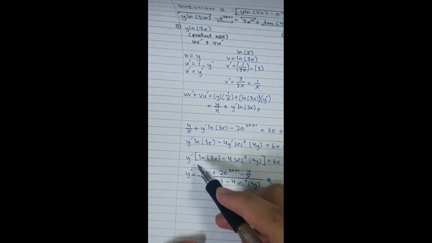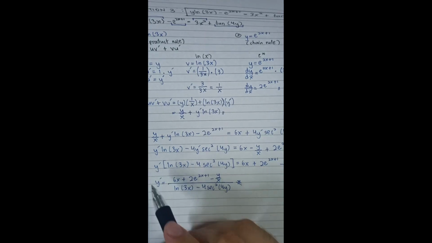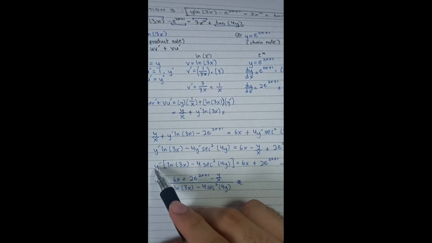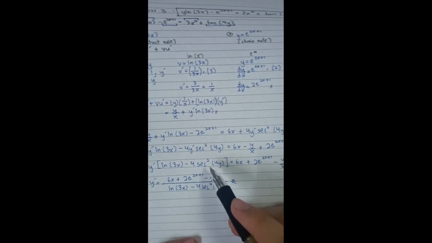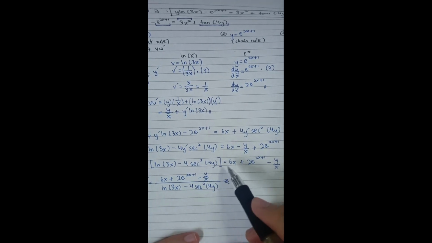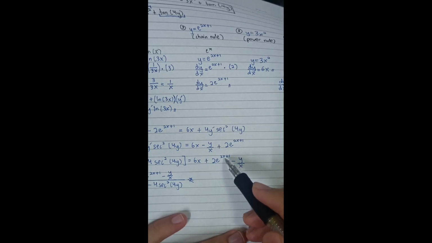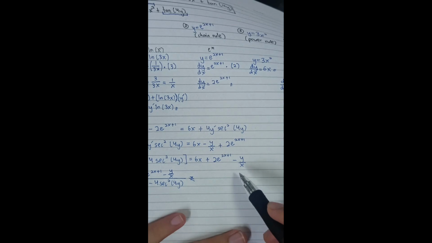After we move all the y prime to the left, we need to factorize the y prime. So when we factorize it, we will get y prime times ln 3x minus 4 sec squared 4y is equal to 6x plus 2 to the power 2x plus 1 minus y over x.